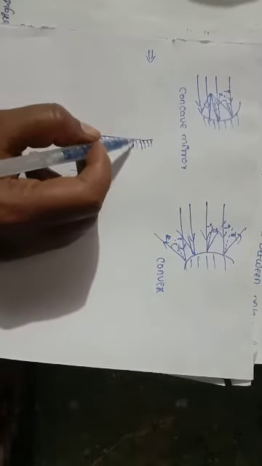Always the back side of the mirror is indicated with these lines. It means this is the back side of a mirror, and this is the reflecting part.